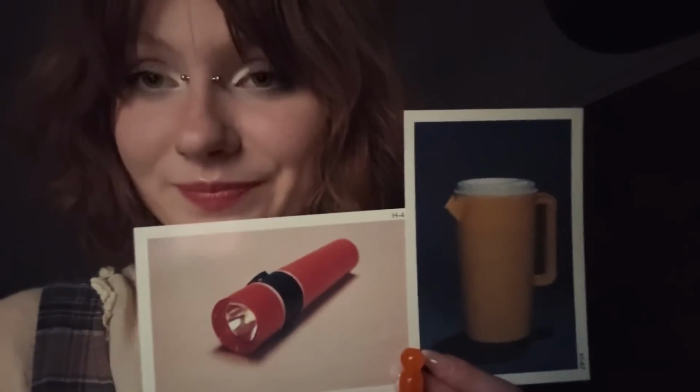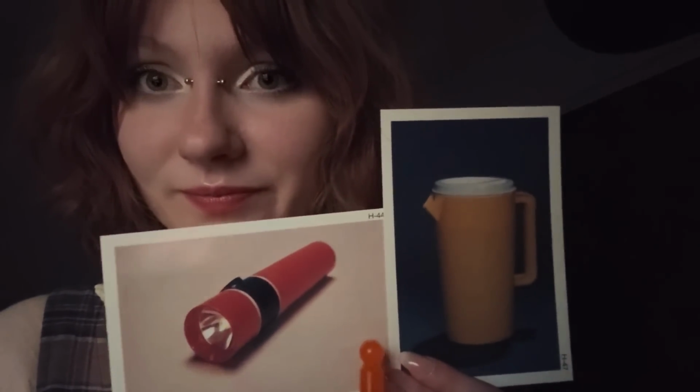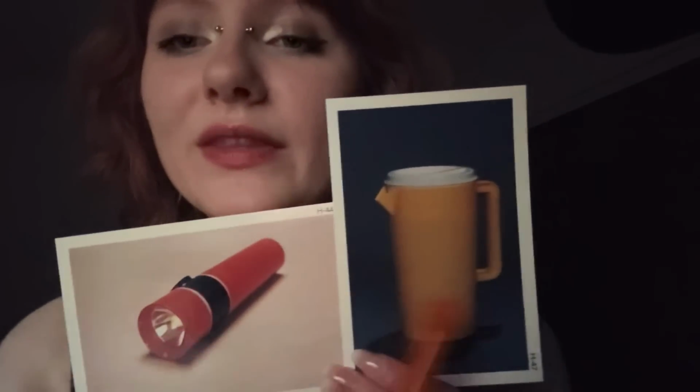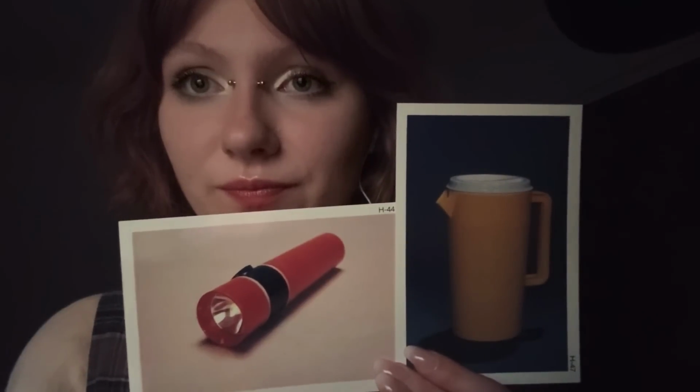Alright, can you please name these two objects? Perfect. And which of these two objects requires batteries? Fantastic. Now, can you please name one way that these two objects are similar? Okay, and now one way they are different. Perfect. Moving on.